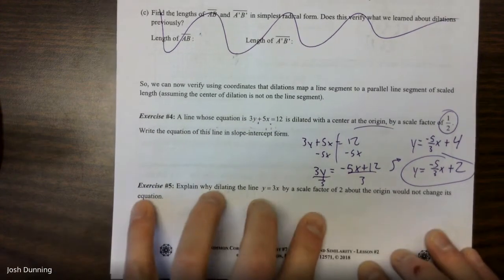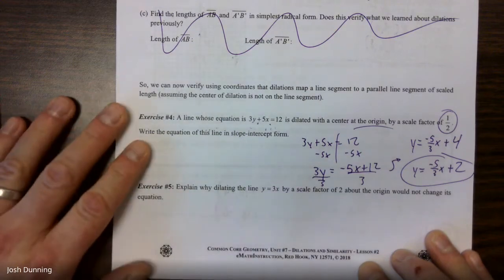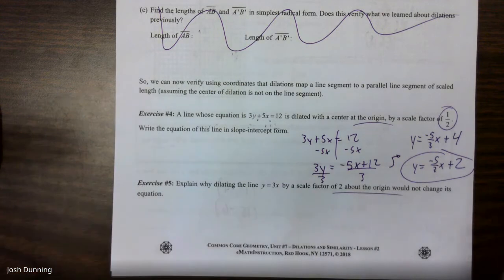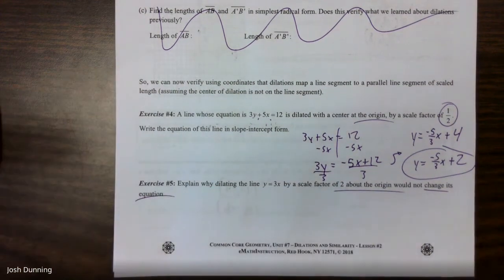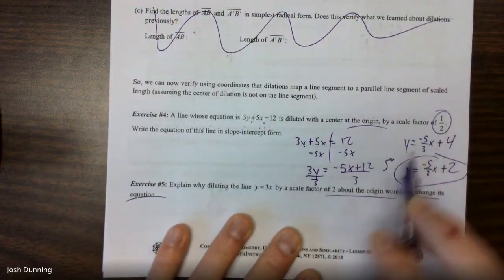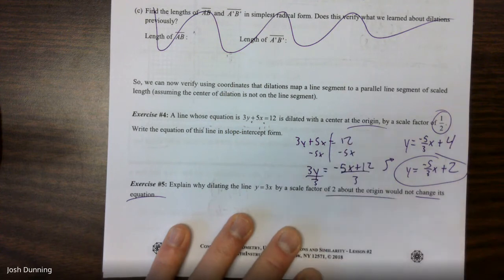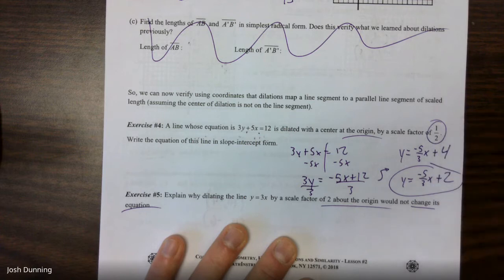Now, we'll talk about this again at another point, but basically, if a line goes through the center of dilation, like if the center of dilation is on the existing line, it just doesn't change it. It just doesn't change it at all. But most of the time, we got to worry about when the center is not on the line. So you multiply the y-intercept, leave the slope alone.